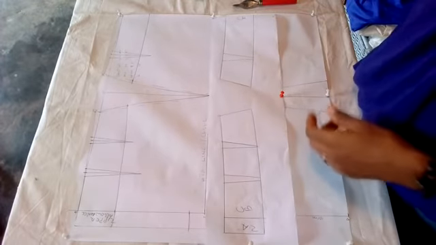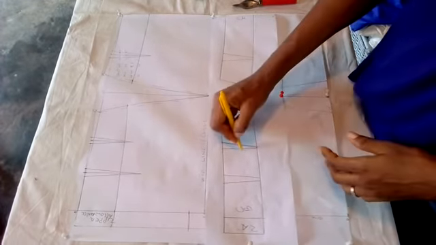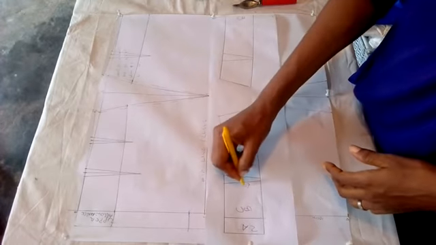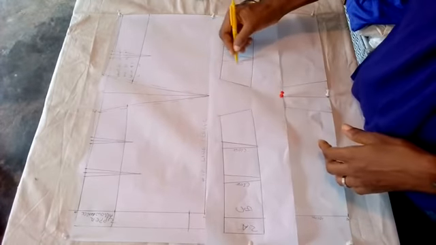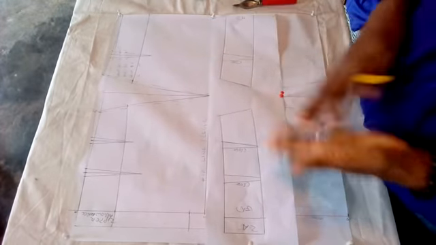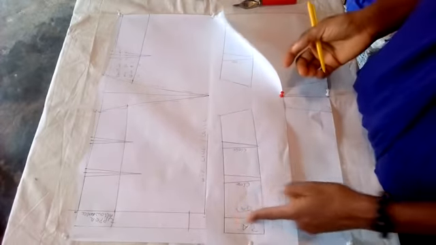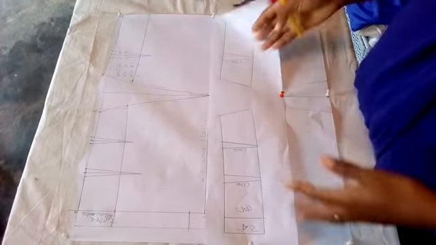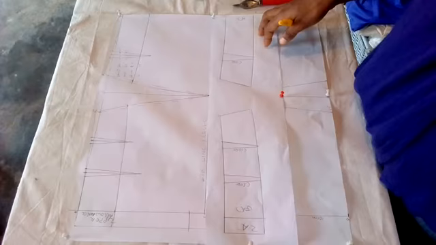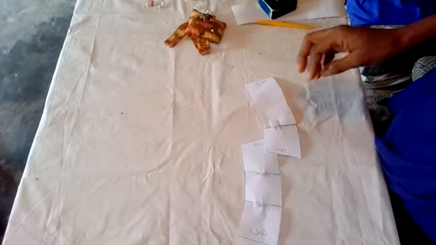So the next thing I'm going to do is to close all the darts. While I'm closing all the darts, of course I'm going to cut it out. This is our zipper allowance, so I'm going to cut out and show you the next thing.